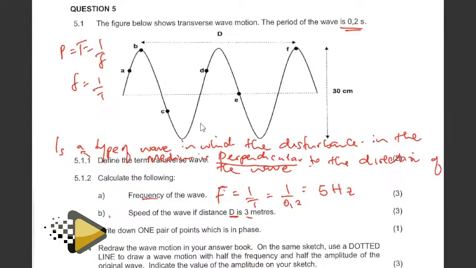So we know that v is equal to f lambda, but we need to know how many waves are in the distance d. That should be our first question.